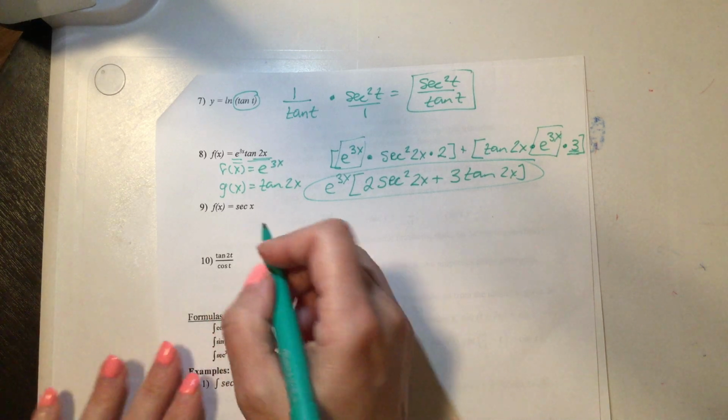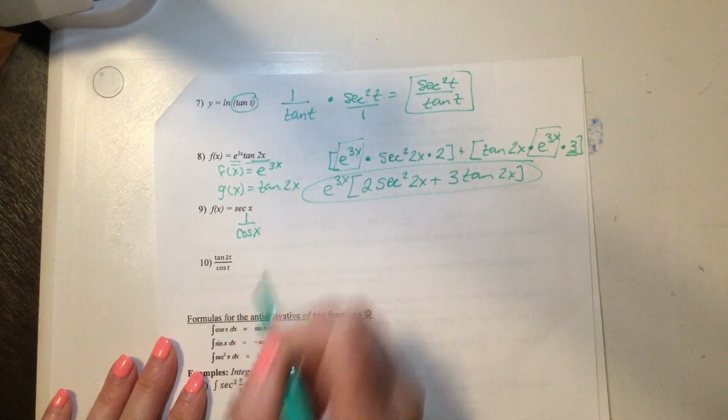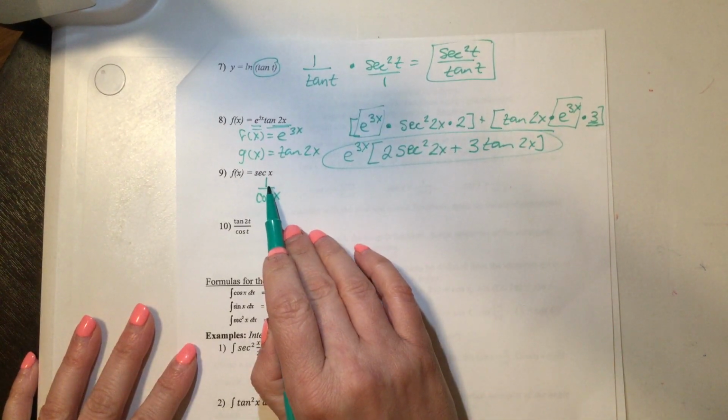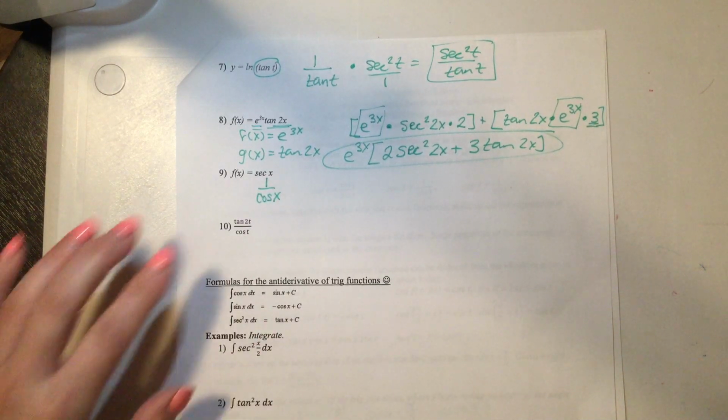Okay, here's another one where we do not have a derivative of a secant. So if you know that the secant is the reciprocal of the cosine, you can write it as a fraction. And even though the top is just a number, in order to find the derivative of this, you do need to use the quotient rule.